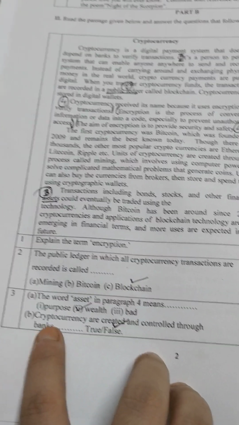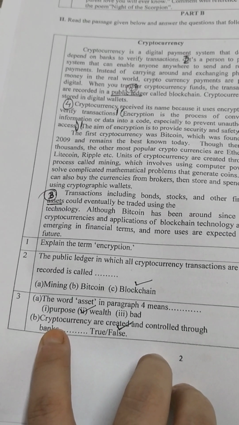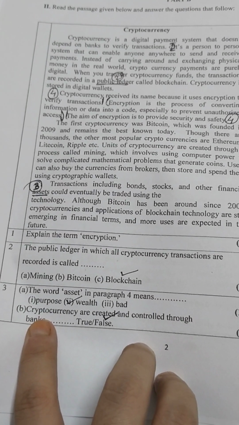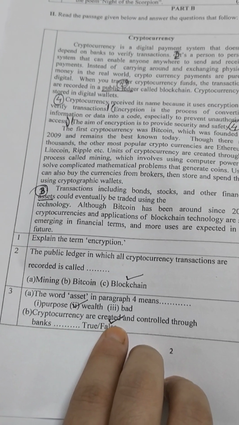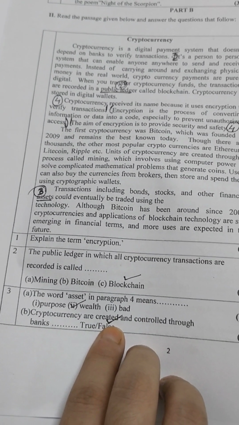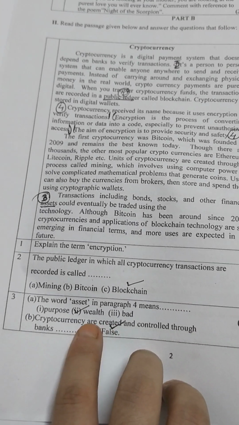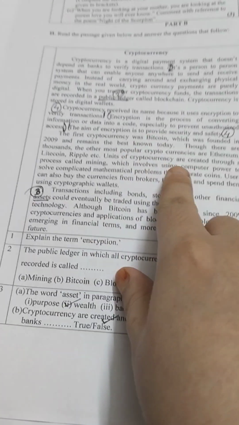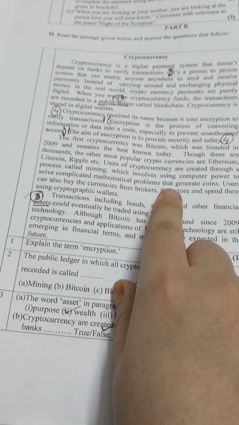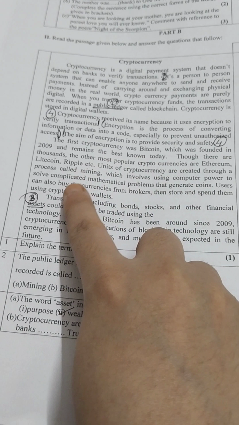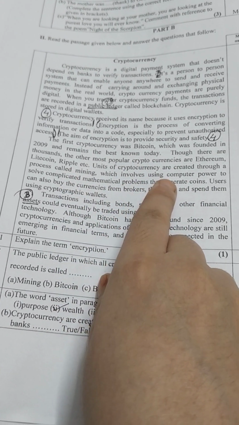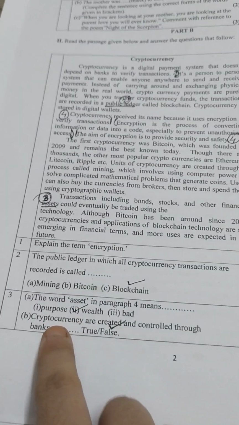Then we go on to the third question, part B. In this, the statement is: cryptocurrency is created and controlled through banks. So the answer is false here. It is not created and controlled through banks. We can read here and understand that it involves using computer power to solve complicated mathematical problems that generate coins. So the answer is false.